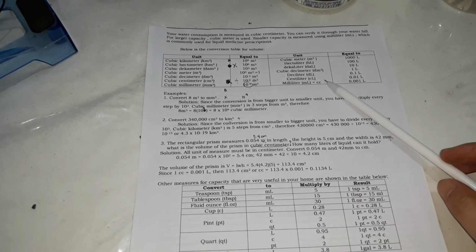Then, this conversion from cubic centimeter to cc, or cubic centimeter to liter. What we're going to do is, right, 1 centiliter. Sorry for that.